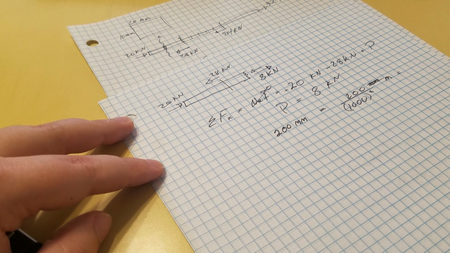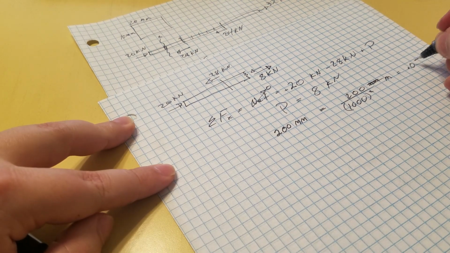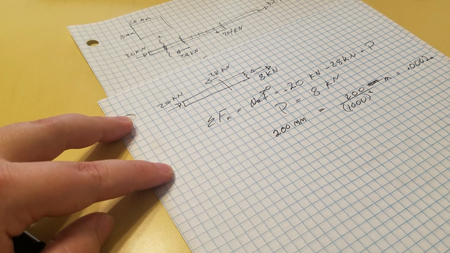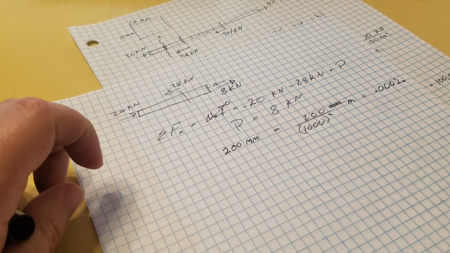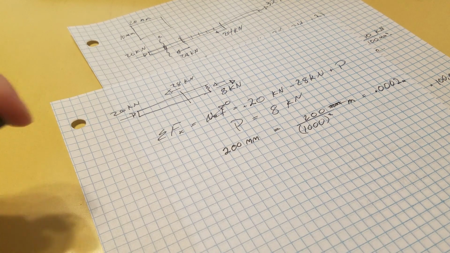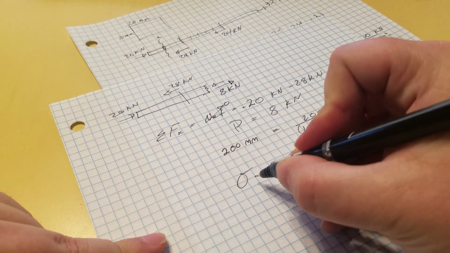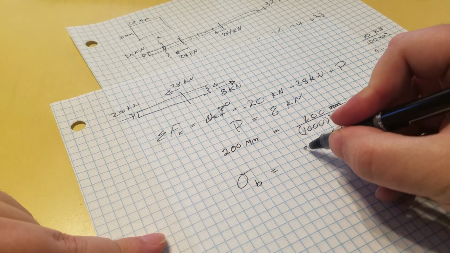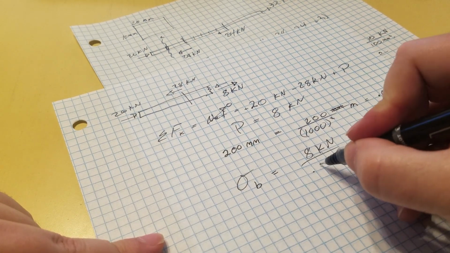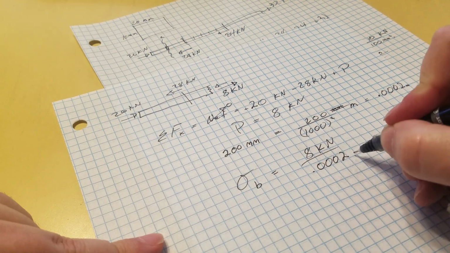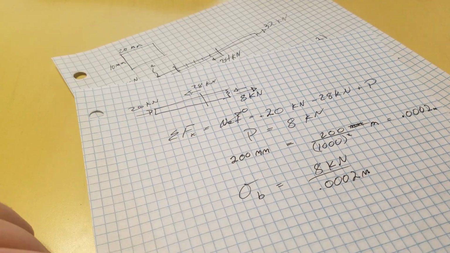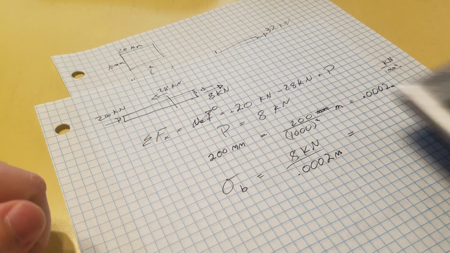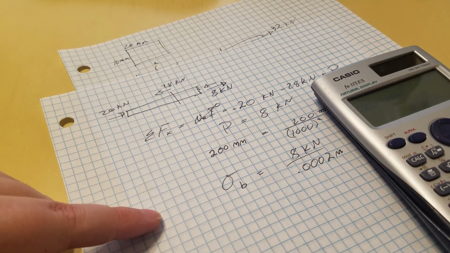Huh. Three zeros too. Okay. Which is why we end up with such large numbers for stress. I'm going to call this section B. So we had 8 kilonewtons divided by 3 zeros and 2 meters. And that's going to be the same as a kilopascal. So again, I don't want to mess with that.